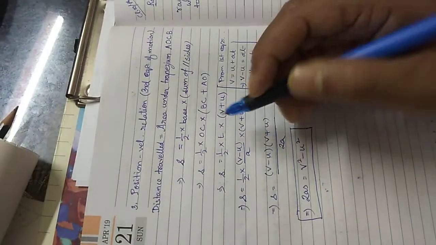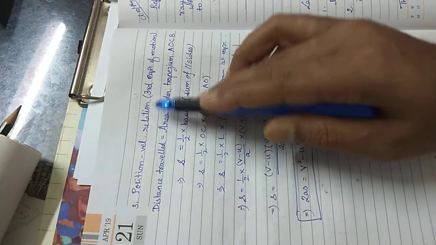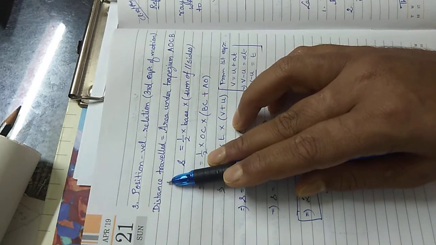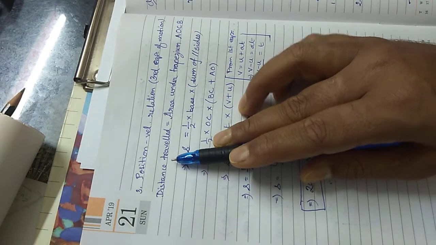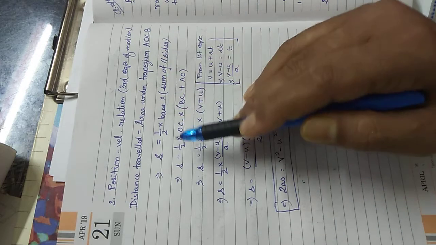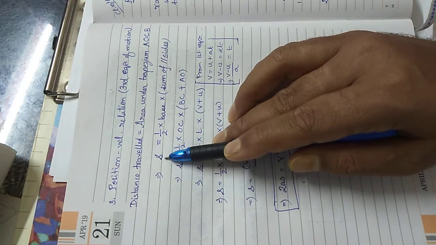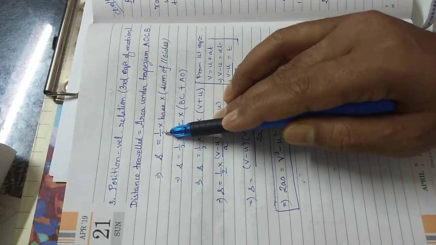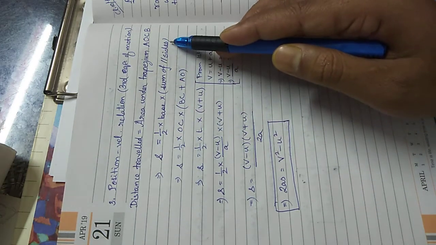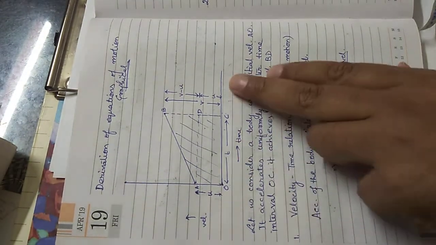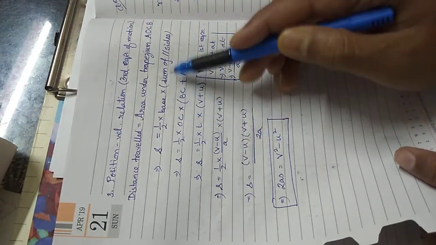Third equation, the same thing we'll do. It is called the position-velocity relation. It is a relationship between distance and velocity. So again we'll calculate the distance from the graph that we have considered. The distance traveled is the area under the trapezium AOCB, and distance traveled is represented by S. So here we'll take the formula of the entire trapezium: half into base into sum of parallel sides. If you recall the diagram, the base was OC.